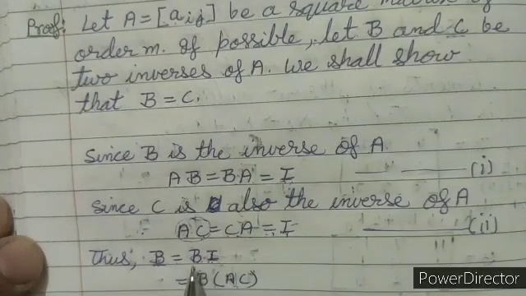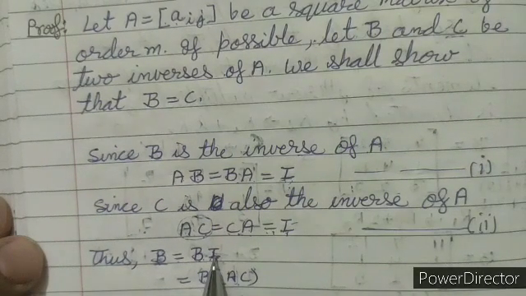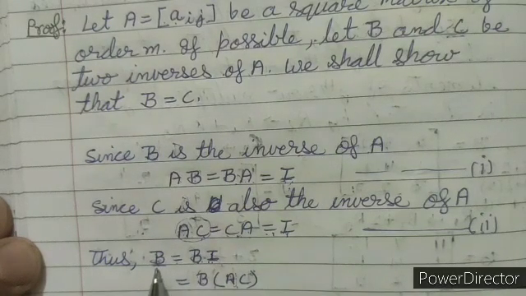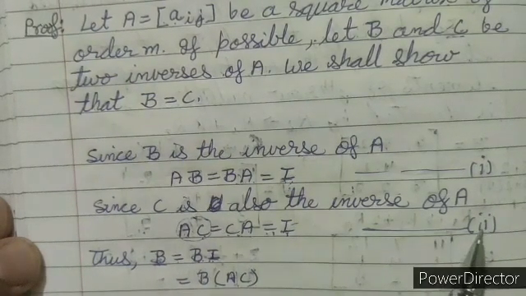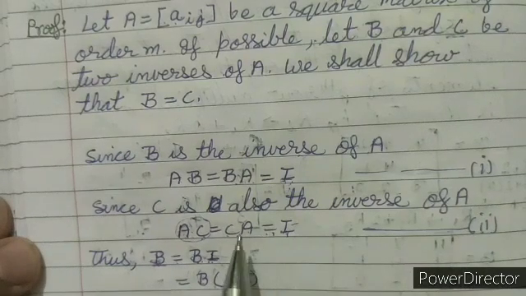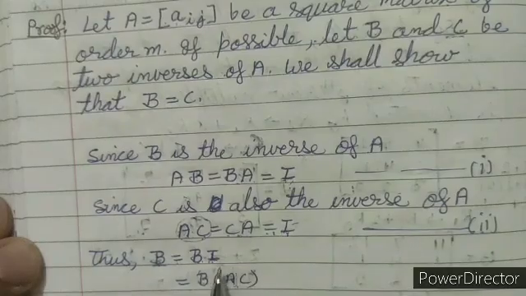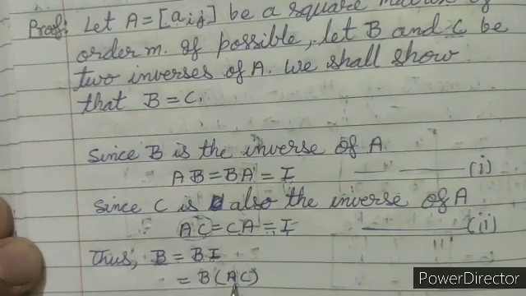As we know, if a matrix is multiplied by the identity matrix, that gives us the same matrix. That means matrix B can be written as B into I. Now, in the second equation, we see that AC is equal to I. Therefore, in place of the identity matrix, we can write the matrix AC.